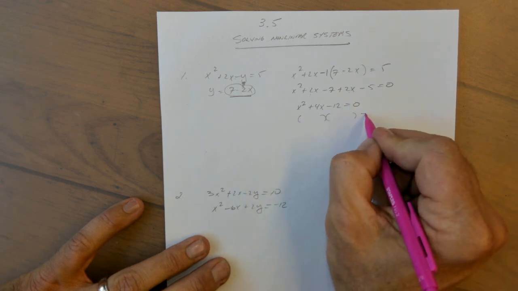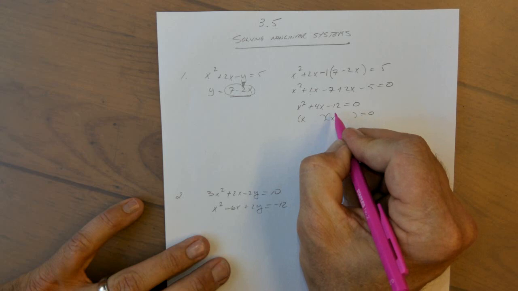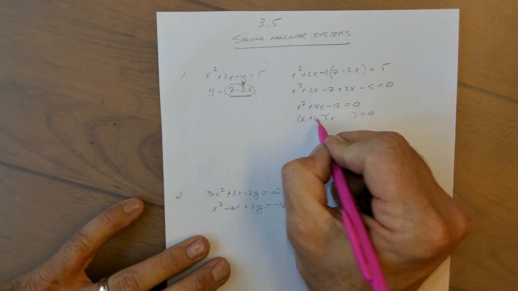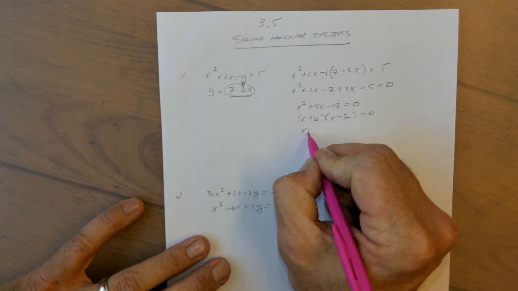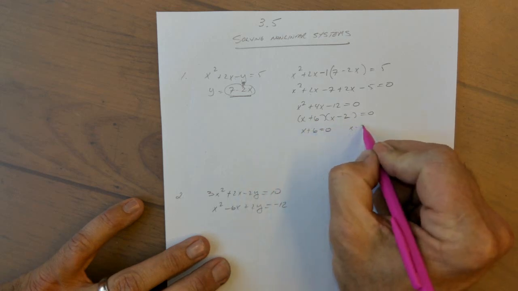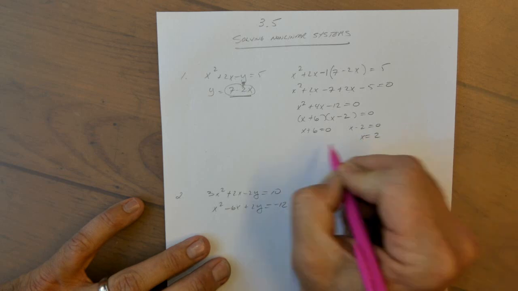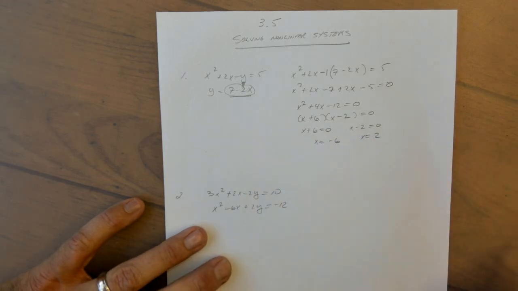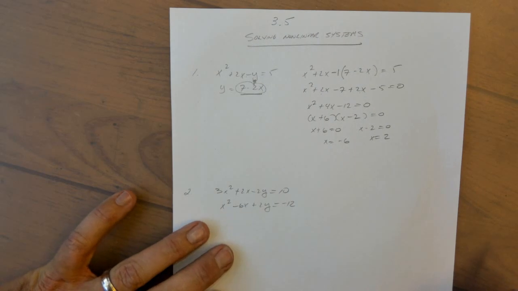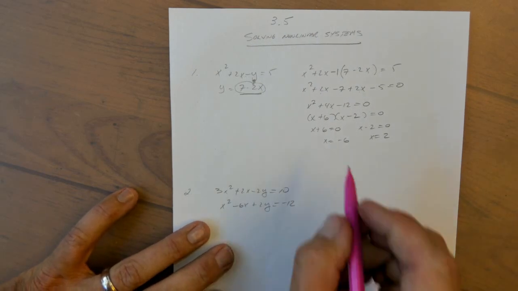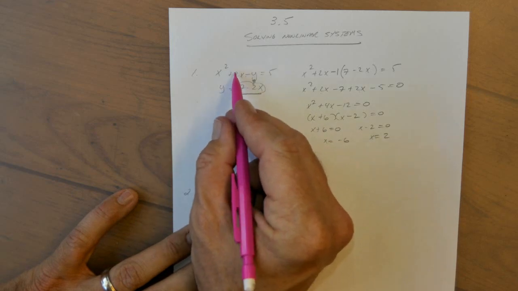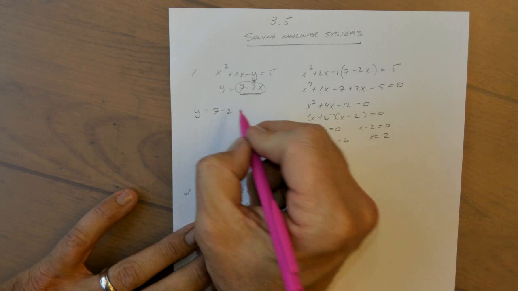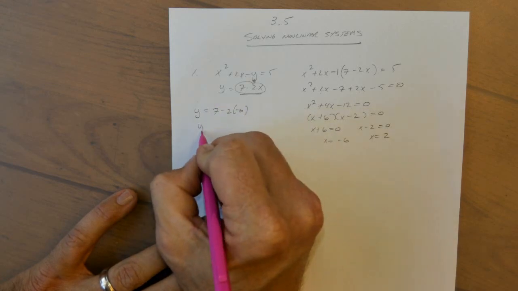This is a good one for us to factor. So two numbers that multiply to negative 12 and add up to 4 are positive 6 and negative 2. And then again, applying our zero product property, we get x equals 2 and x equals negative 6. Okay, so those are the two x coordinates. So we appear to have 2 points of intersection. Now we want to find the y coordinates, so we're going to plug it back into either equation.